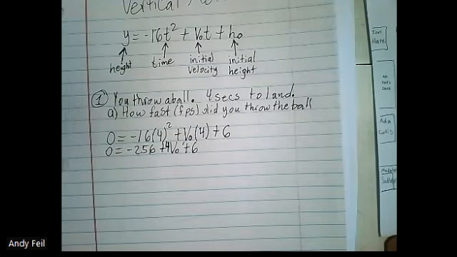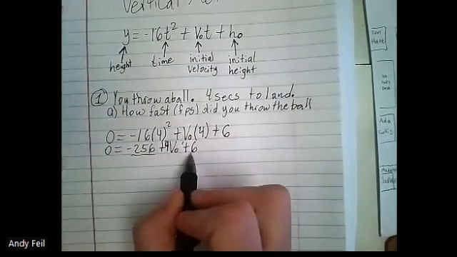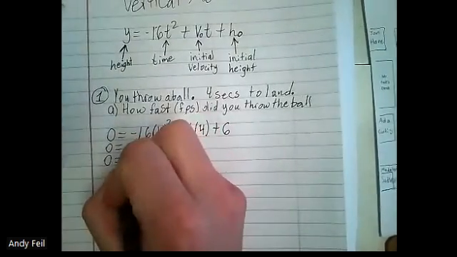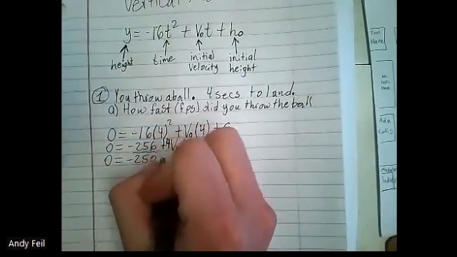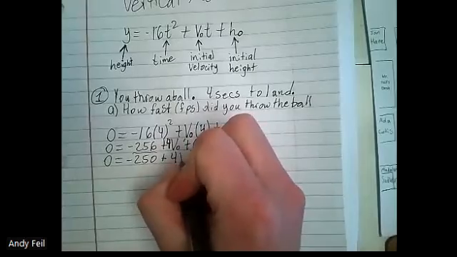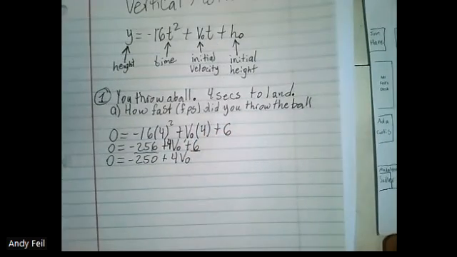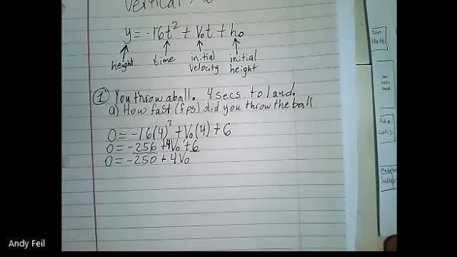Can we just go ahead and add this? Can we add the 6 to the negative 256? We can, because those are like terms, right? So that's 0 equals what? Negative 250 plus 4v sub o. Now, if I want to solve for v sub o, I divide by 4 from both sides.